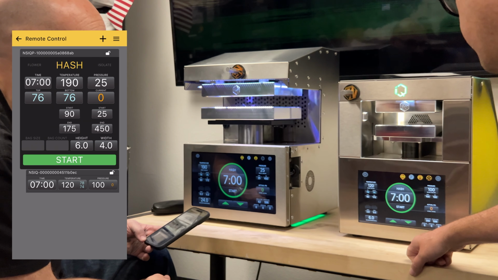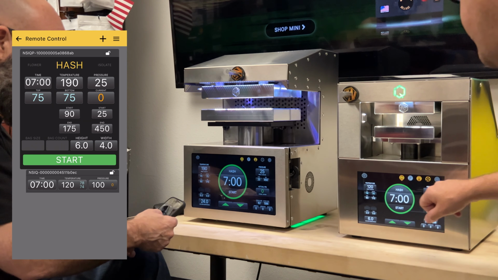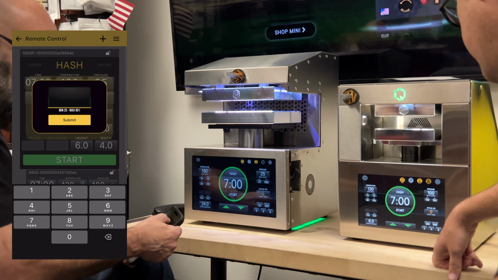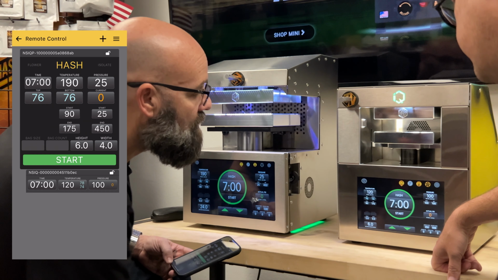It just did everything except for the pressure. I only changed the pressure here, because you can't do it. You can only do 100 on this one. Okay. Yeah. Fair enough.